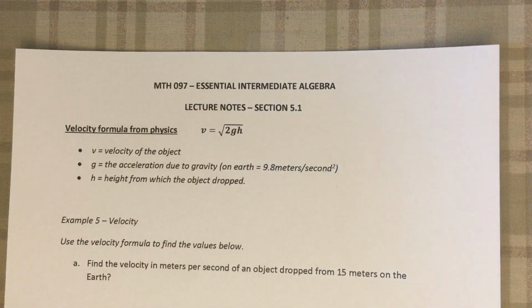Okay, so today we're going to continue our discussion of section 5.1. We're looking at different formulas. In the first video, we looked at interest-related problems. In this video, we're going to look at our two other types of problems, our velocity formula and our similar triangles. So our velocity formula is a physics-based formula.